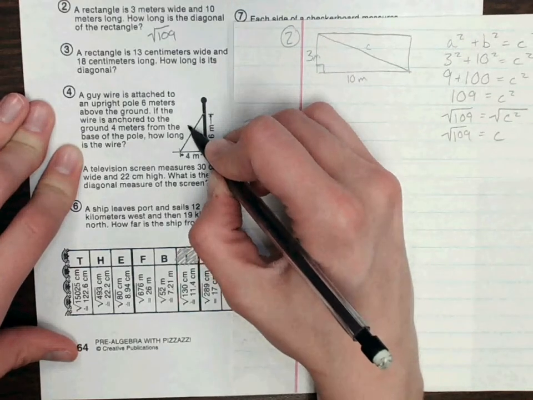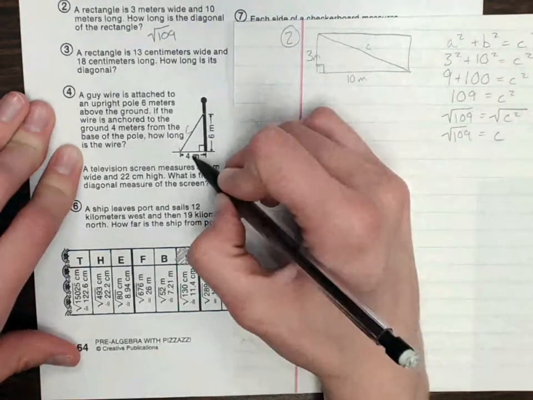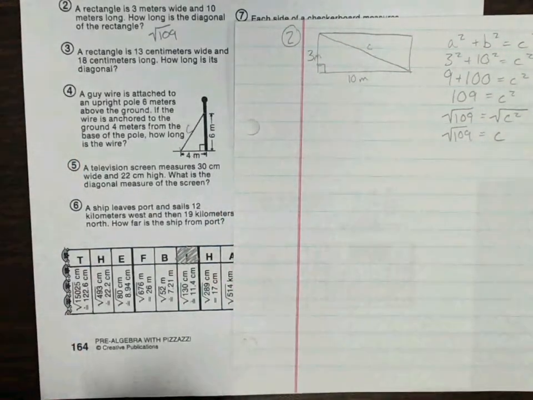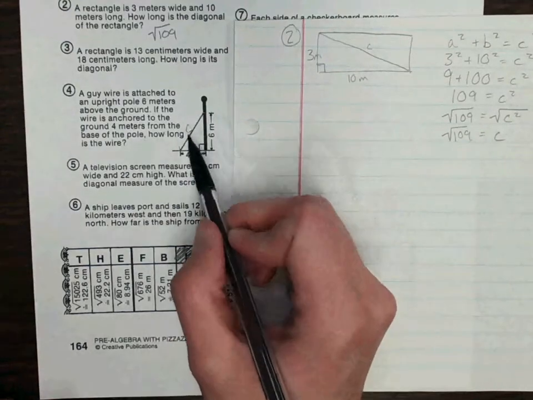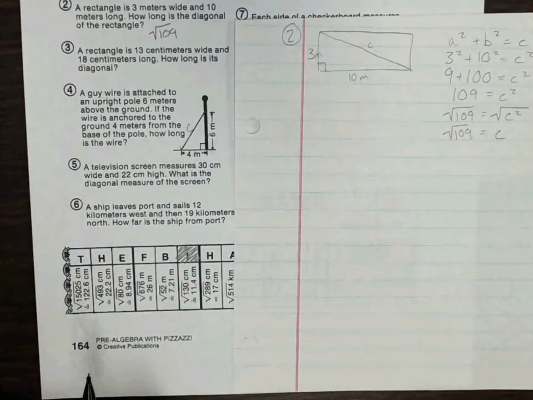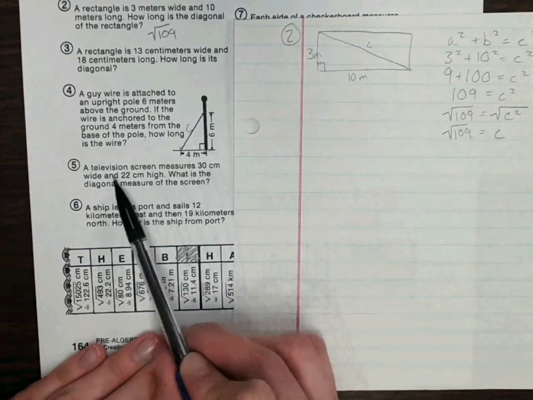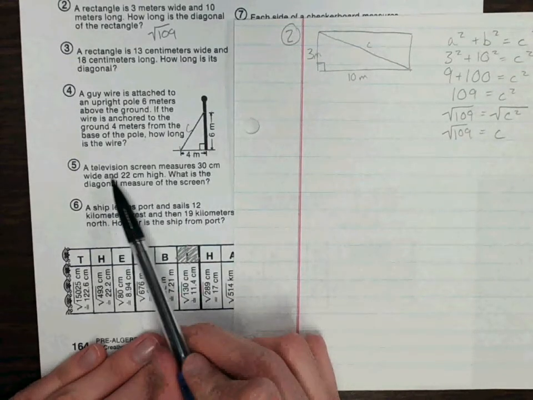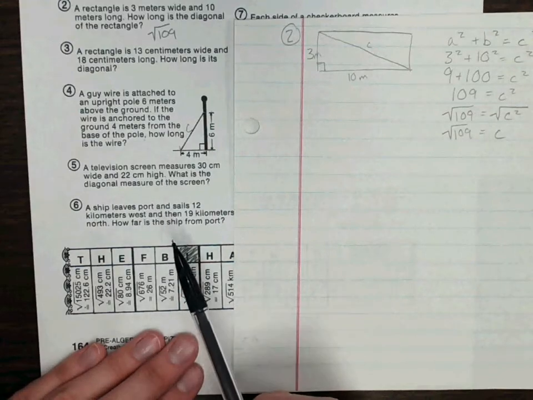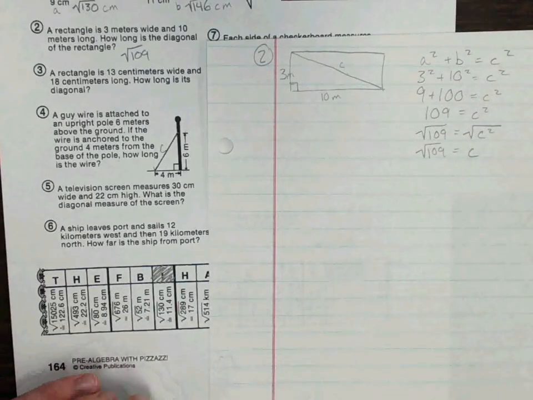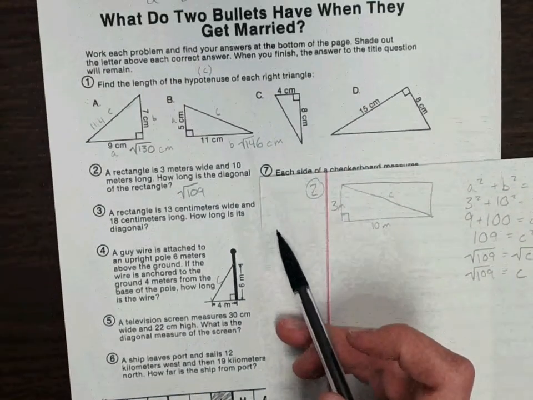So this long side is our C. These 2 sides touch the right angle. So here are A and our B. Doesn't matter which one you use for A or B, but C is this other side here that we're going to find. Or same thing, a television. We have our wide and our high amount, and we're finding the diagonal, like we did on this one, the diagonal across that screen.